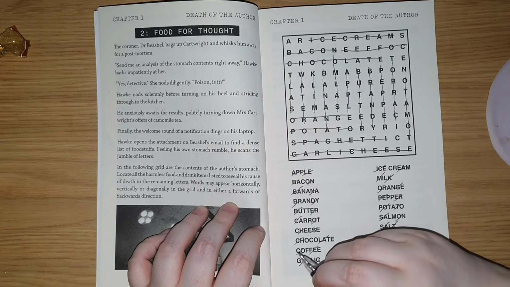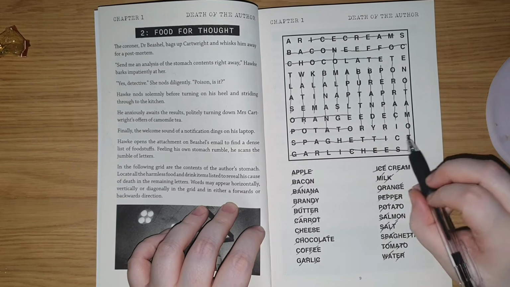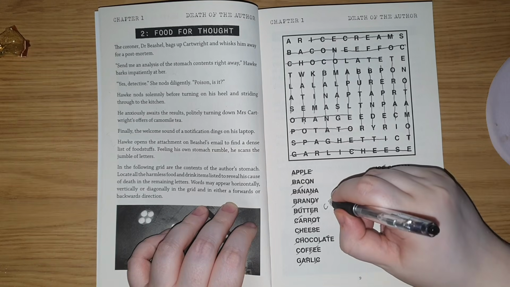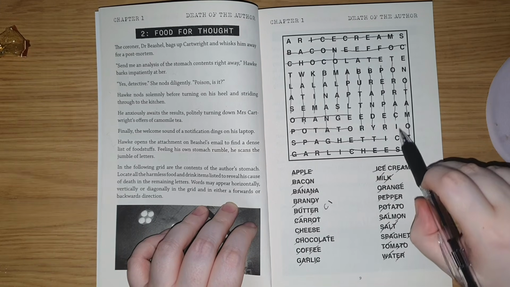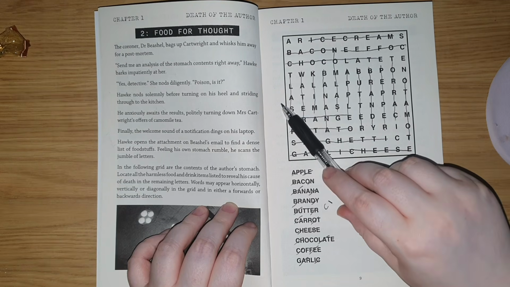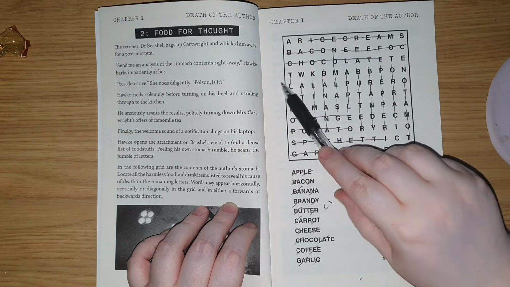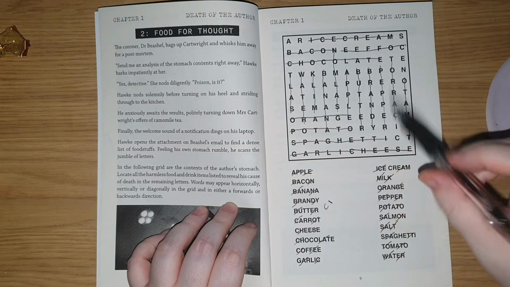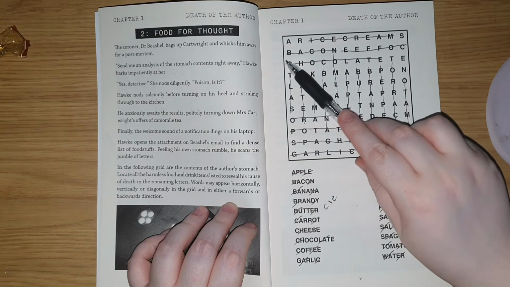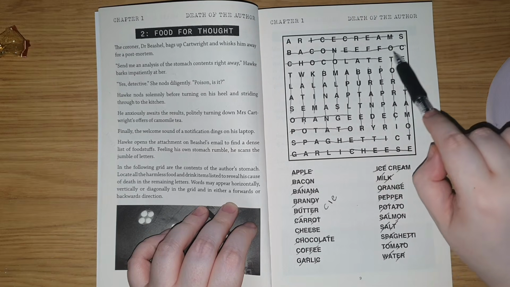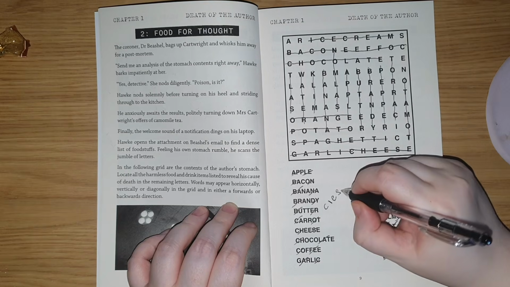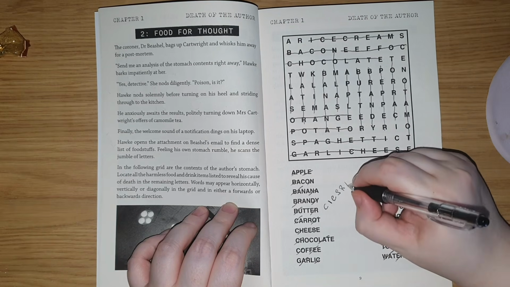So, the letters that we don't use. C, I, C, I, E, S, R, A.